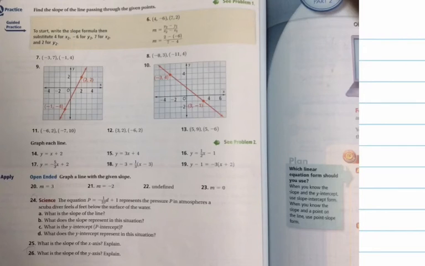Six through 12, you're doing the same exact thing, finding slope. Be careful. I'd hate for you to do all those wrong. So just be real diligent, especially at first. And then from there, it's basically like muscle memory.